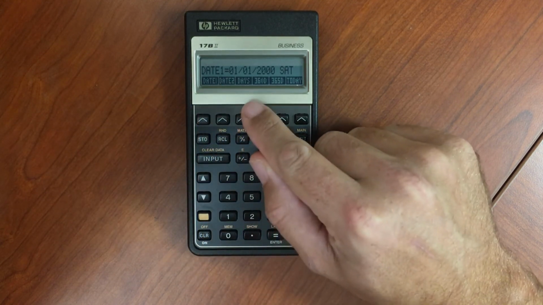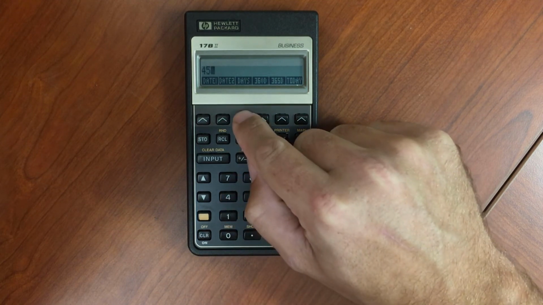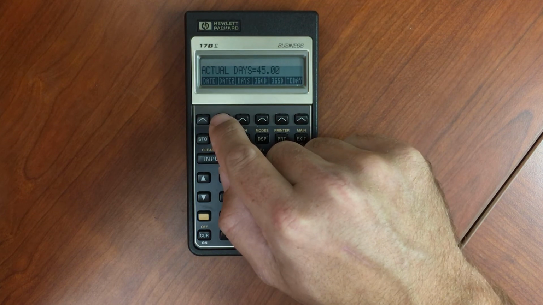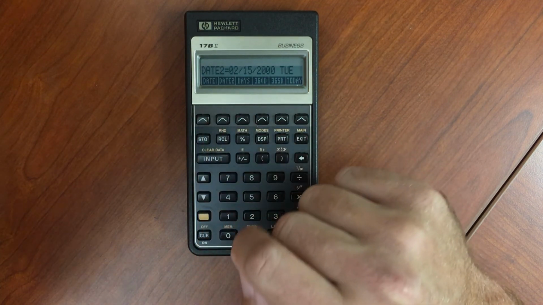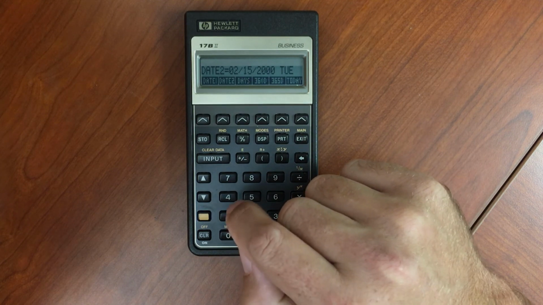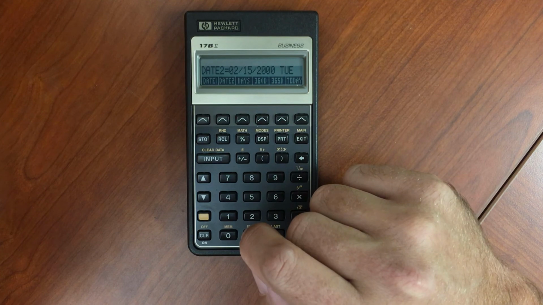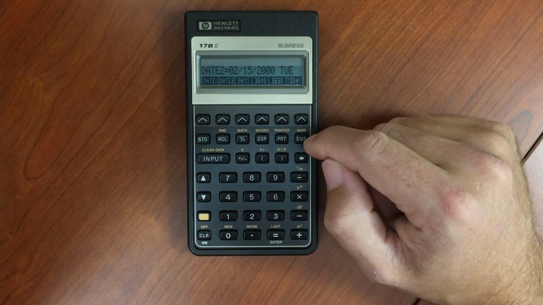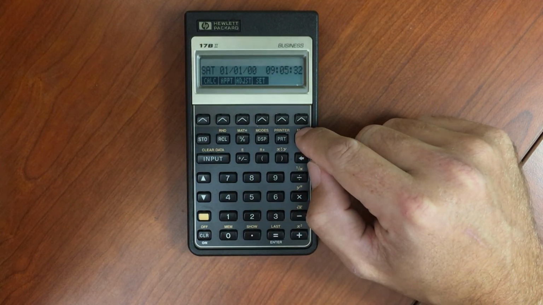Now let's enter in the number of days we want to calculate. So say it's 45 days. And we have 45, and then we can calculate what the second date would be. So if we hit that, so that would be February 15th, 2000 would be 45 days from that date. So those are those 4 menus and their uses.